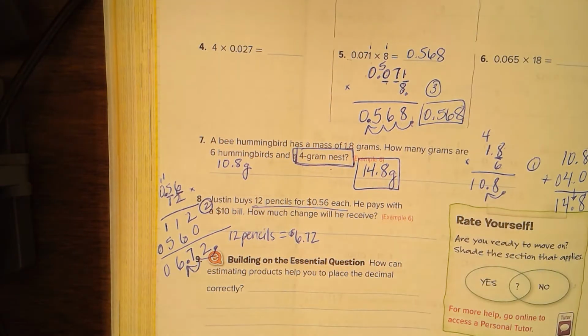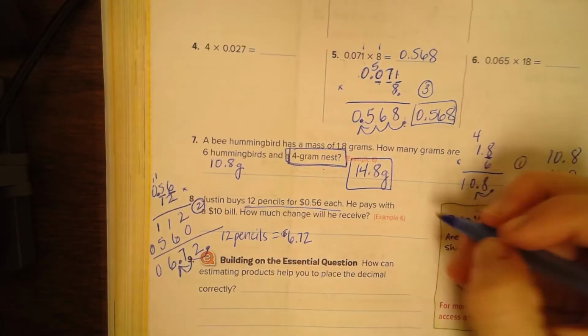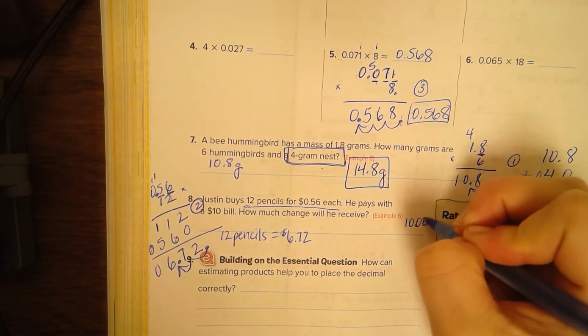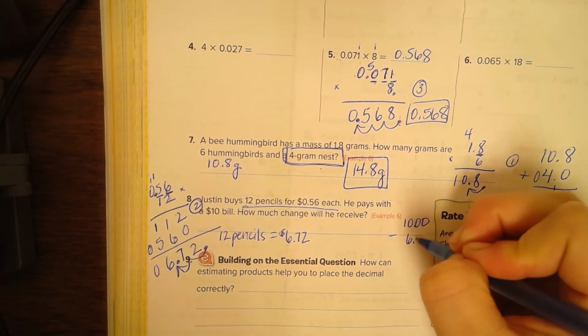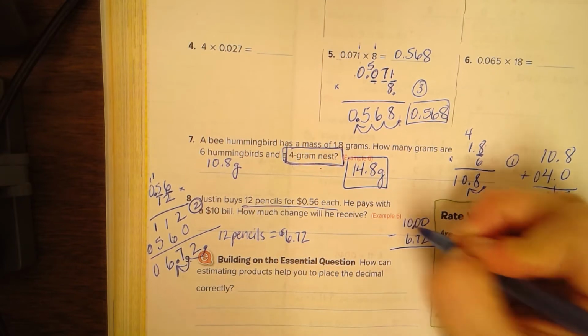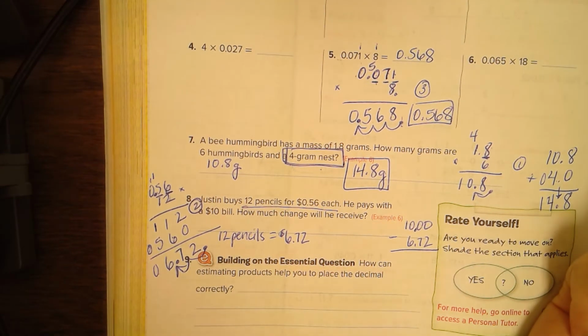But now the next part of the problem says he pays with a $10 bill. How much change will he receive? Now we need to do another operation. Let's take $10 and let's subtract $6.72 from $10 to see how much change we'll get back. So now this is where we have to line up the decimal points because we're subtracting decimals now. Looks like we're going to have to do a lot of borrowing.